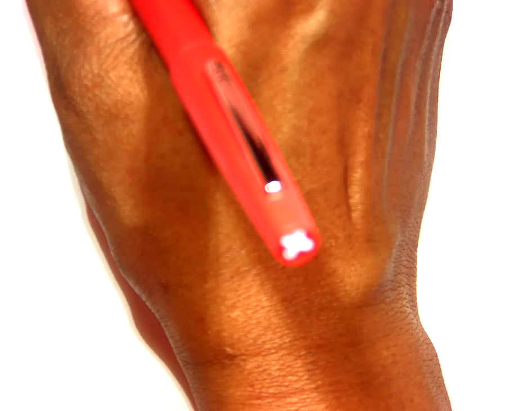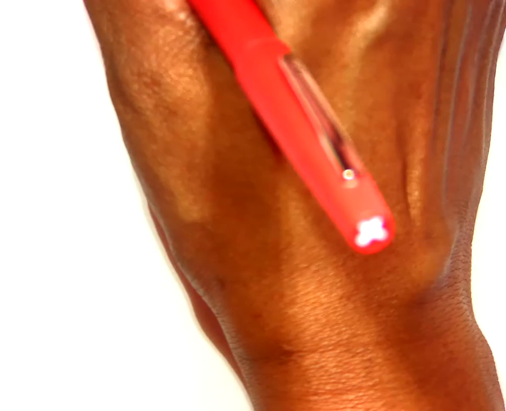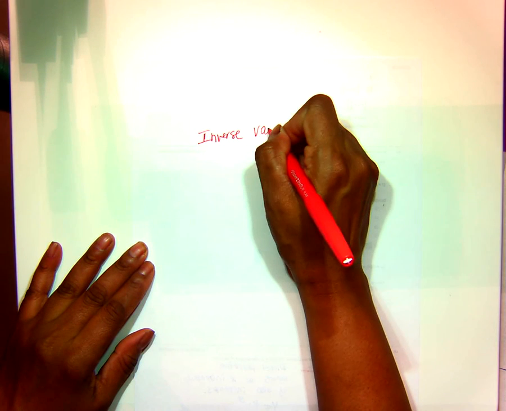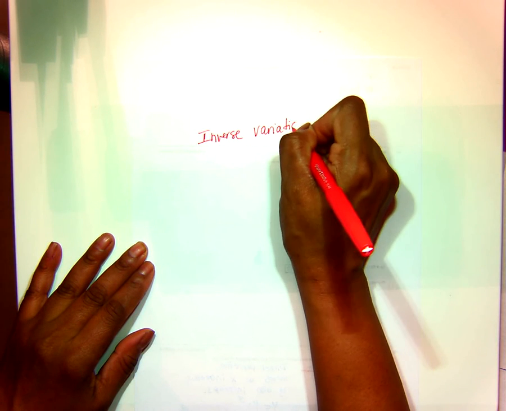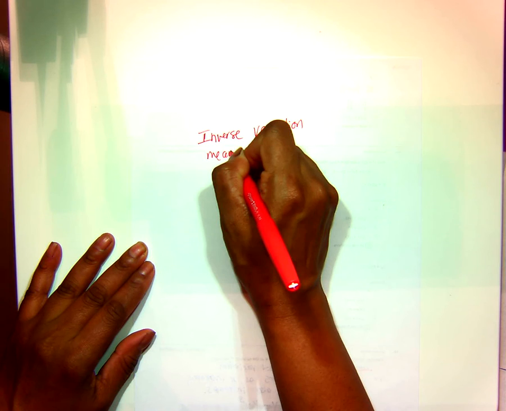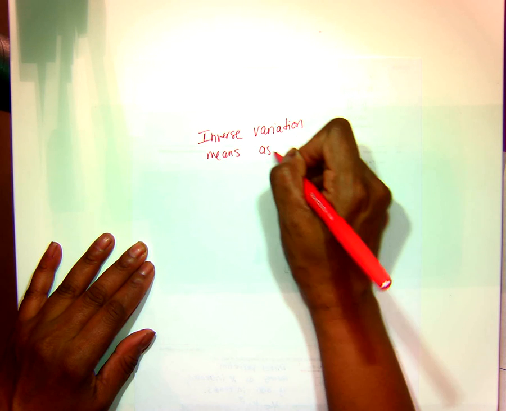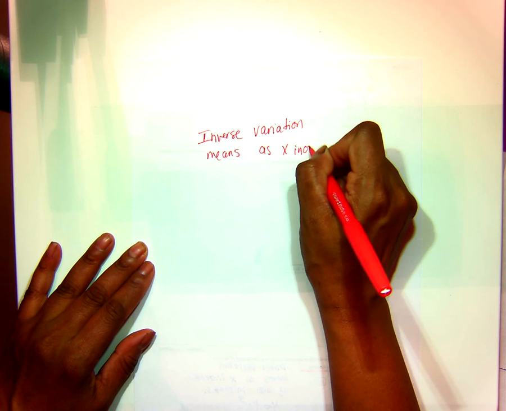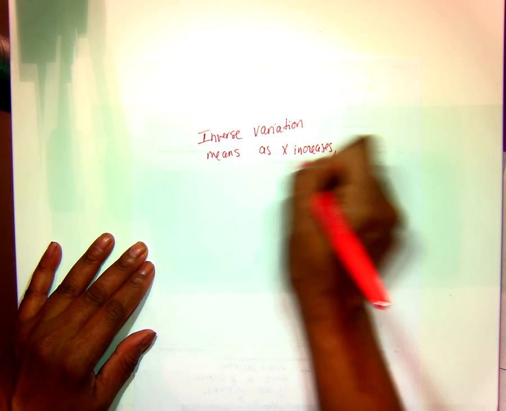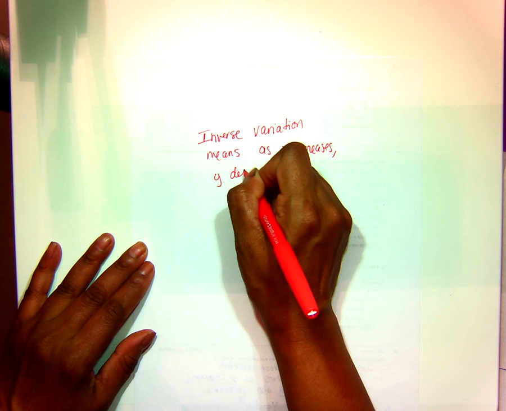So if it's an inverse, thank you for your patience. Inverse variation means as x increases, and the opposite of increase will be what, y'all? Decrease.